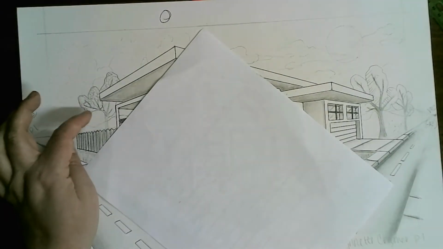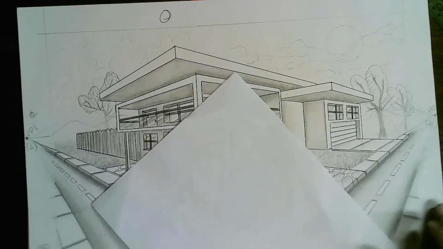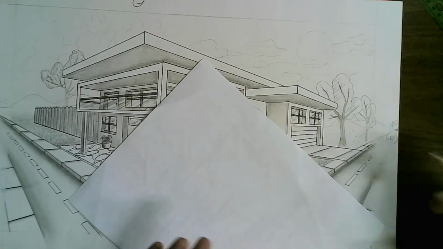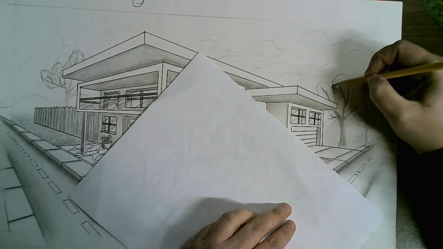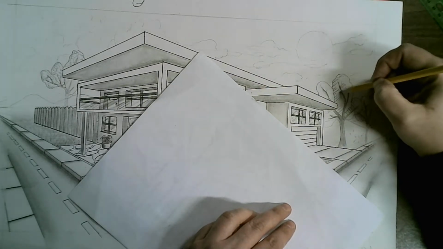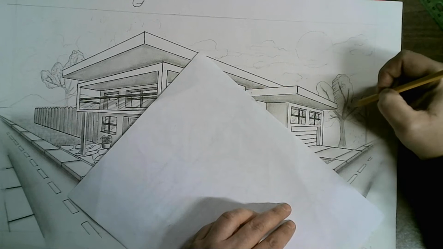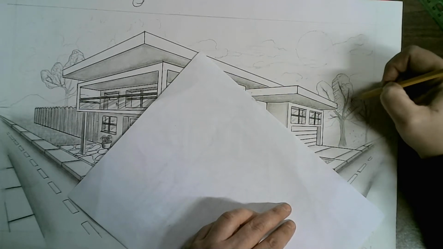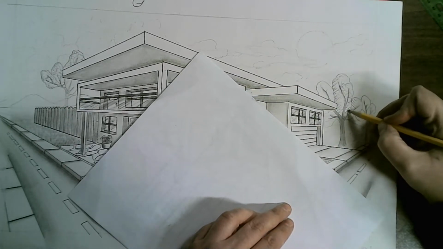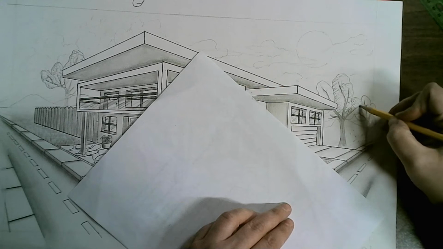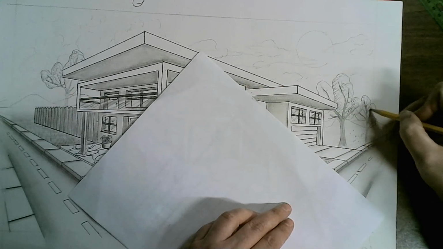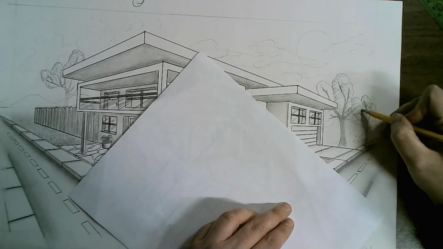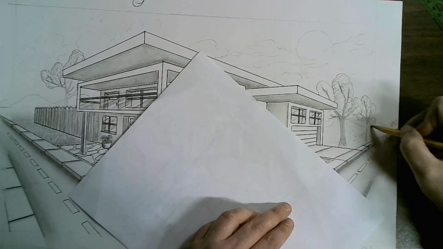I prefer this method, but if you want to keep it really simple, you can just use the lines like Frank Lloyd Wright did, or you can do a combination. So maybe I'm just going to add a little bit of this, what we call scumbling, which is controlled scribbles. It's used a lot in architectural drawings for plants and stone and things that have texture on them that they don't necessarily want to sit and draw.